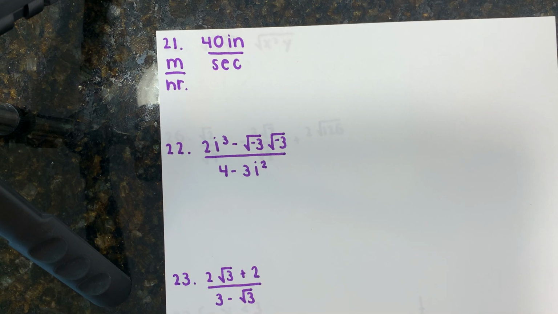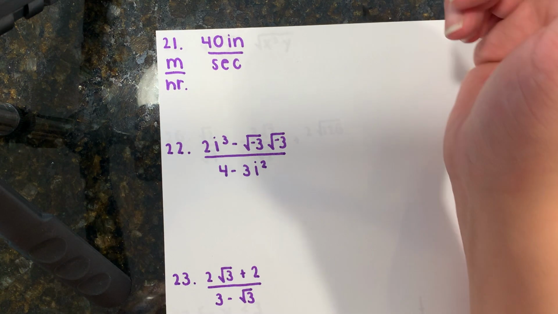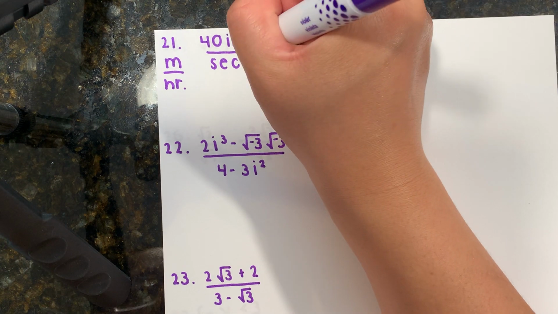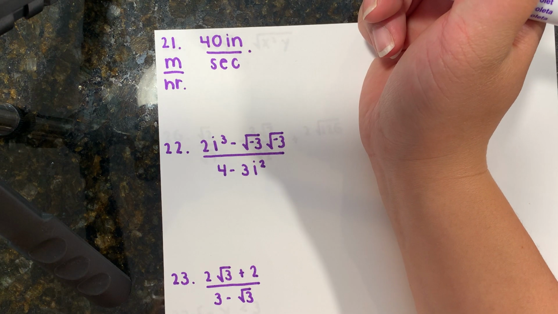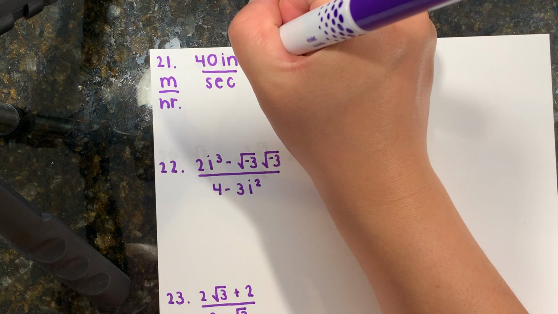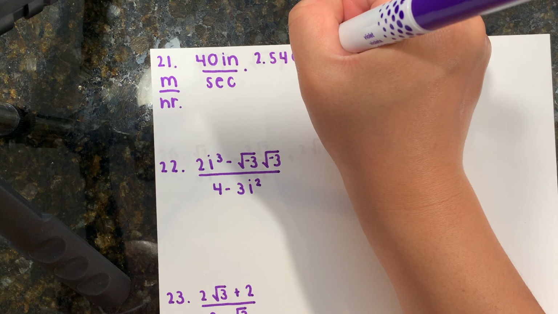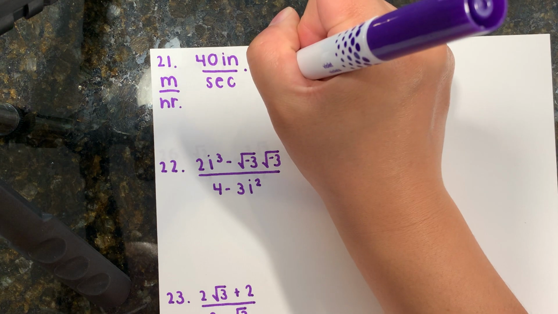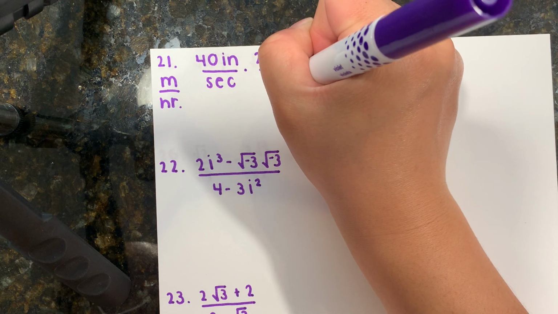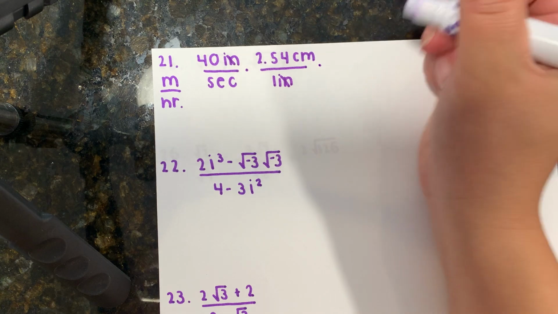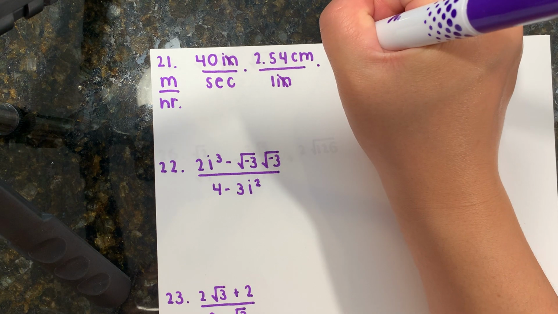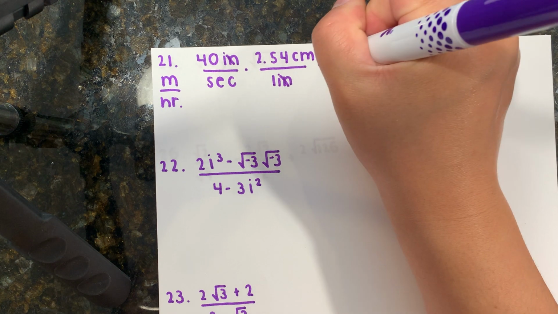Now looking at number 21, we're going to be converting 40 inches per second to meters per hour. So you're going to start by converting from inches to centimeters. There are 2.54 centimeters in 1 inch and 100 centimeters in 1 meter.